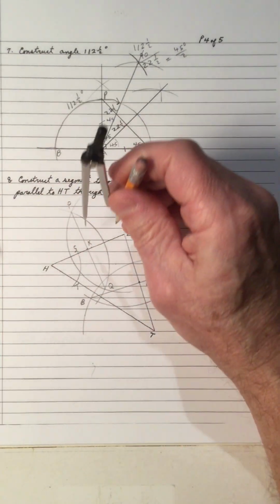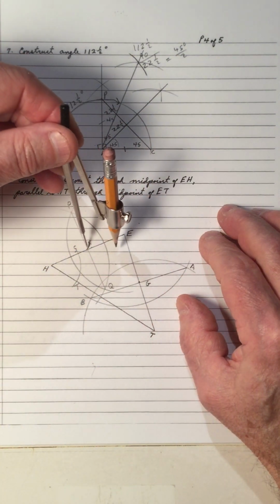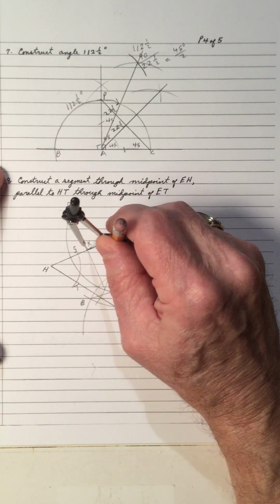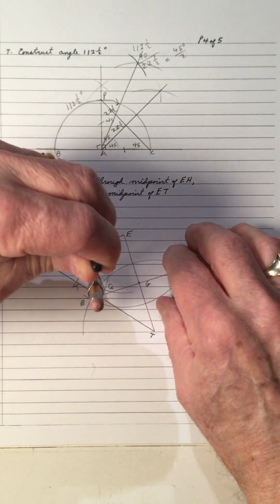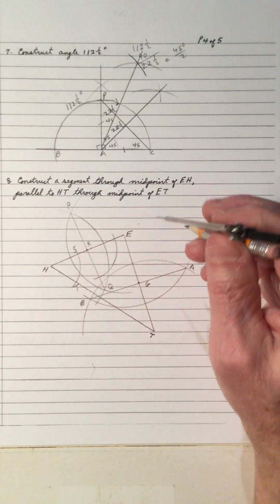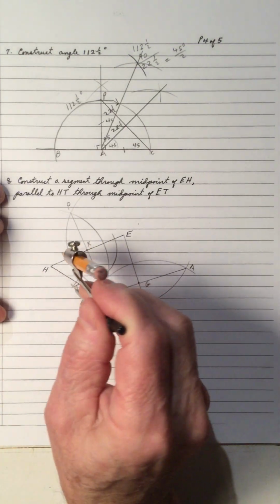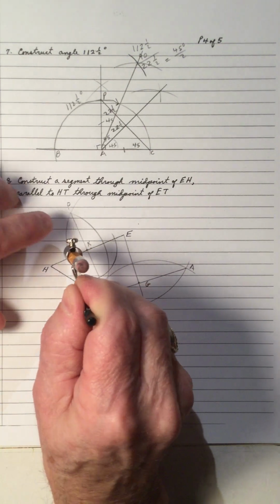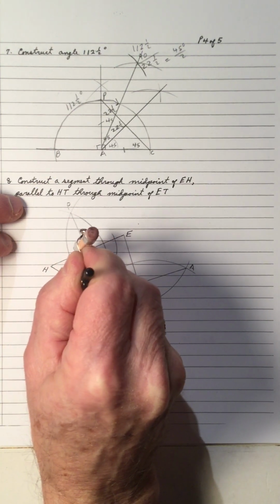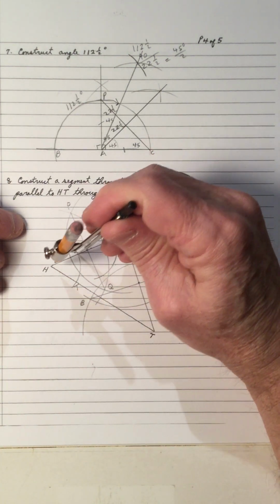So with the same radius, I'm going to put my compass at X. Make sure it's at X. Again, approximate. We draw an arc. There it is. So we go back and we go from S to T. S to T is this segment. So from S to T, or T to S, it makes no difference. S to T, the same distance. S to T, there's the radius.